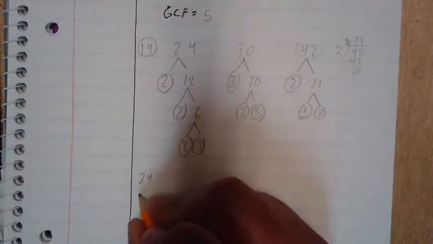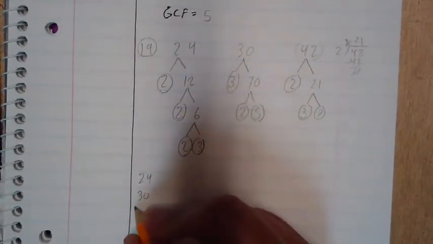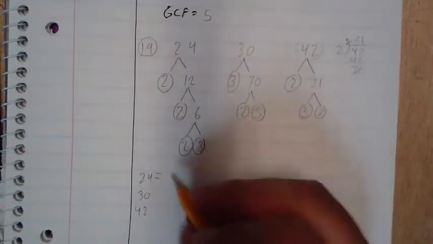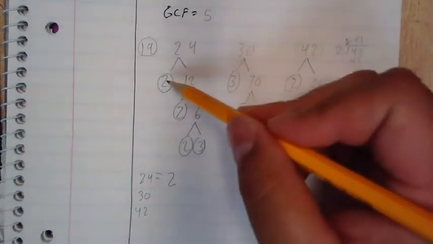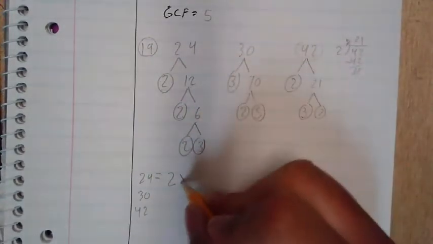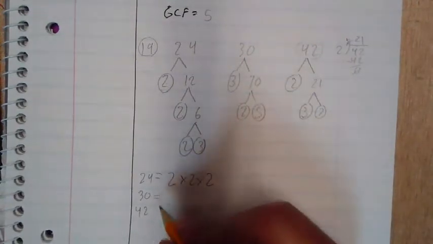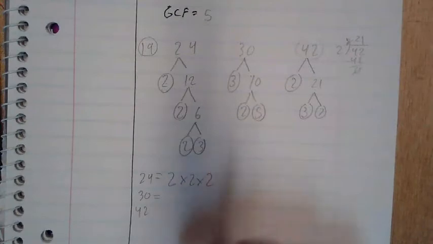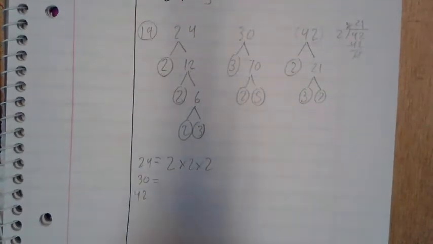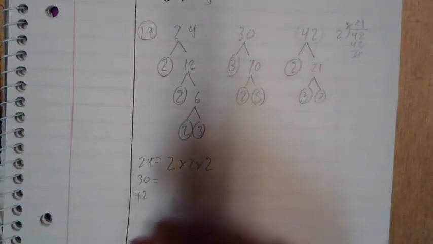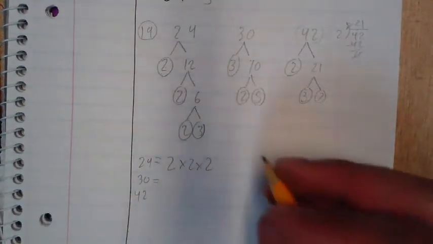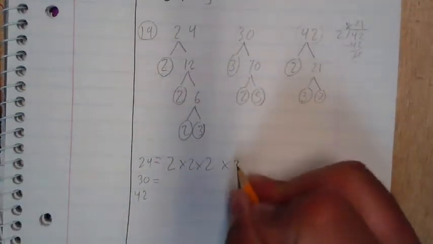Alright, 24, 30, and then 42. Alright, I have 2 as a factor. How many 2's? 1, 2, 3. Now you're thinking, why don't you write the exponents? No, if I write the exponents, it's harder to see what they share. I mean, I can see it, but since we're barely starting, it might be harder for you guys to see it. So later on, I will show you, but right now, no. And then there's a 3.